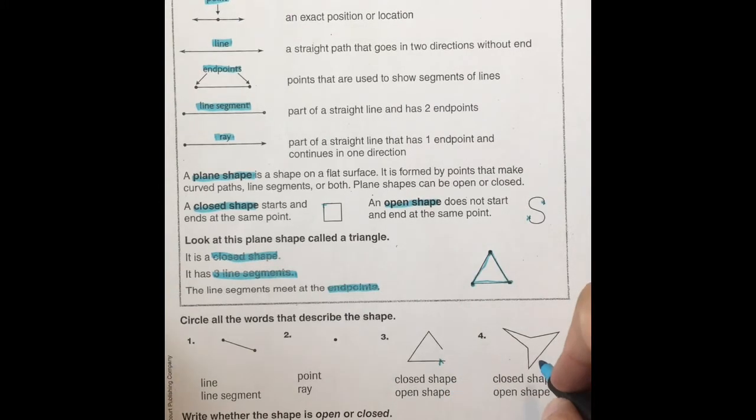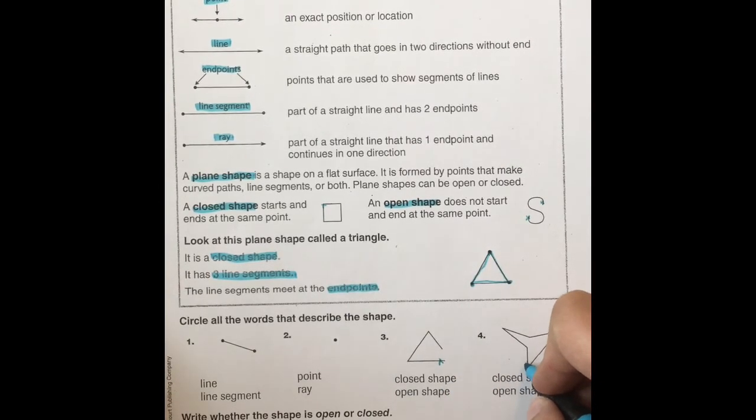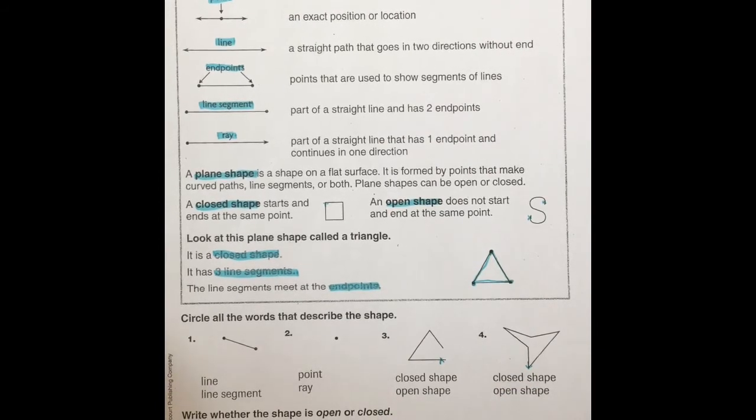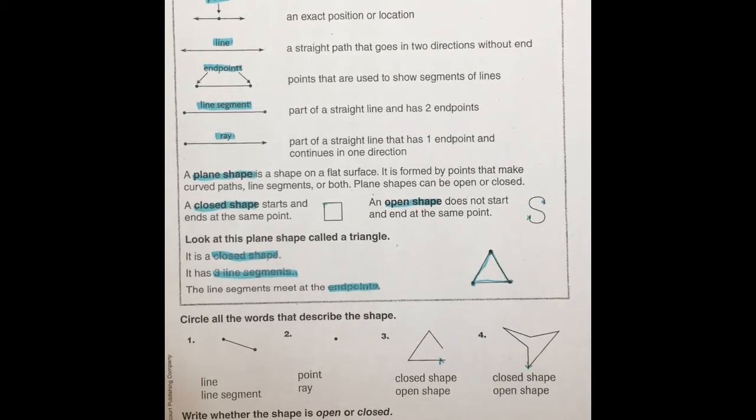Now for number 4, if I start down here and I go all the way around that shape, oop, did I end up at the same location? So if I ended up in the same location, it means it is a closed shape. Numbers 5 through 8, it's asking you whether it's open or closed. Take a look at number 5. Is it open or closed? Is there a gap? Ooh, I'm seeing a gap. So that makes number 5 open.